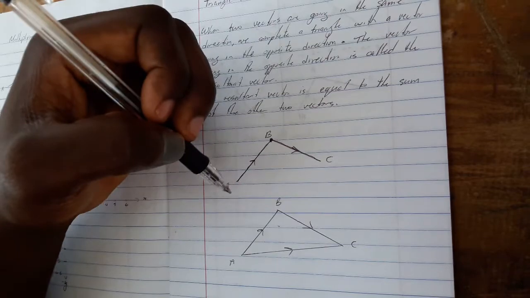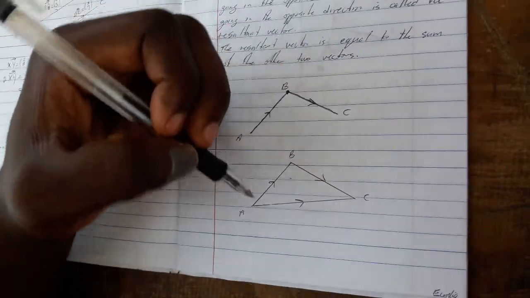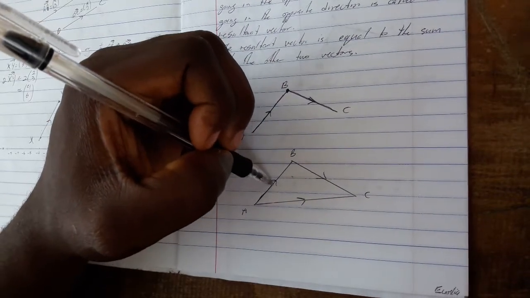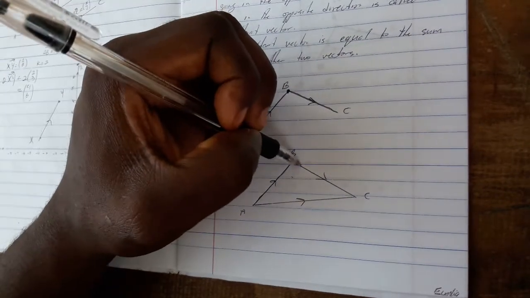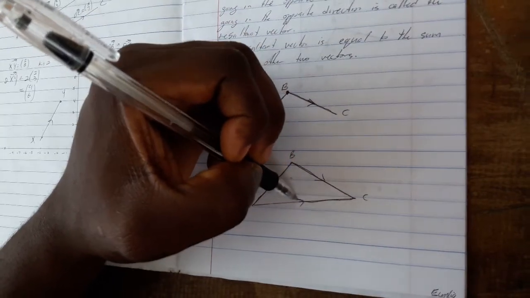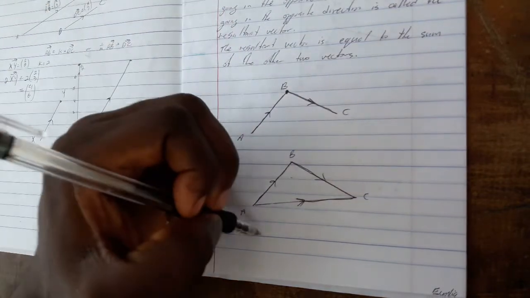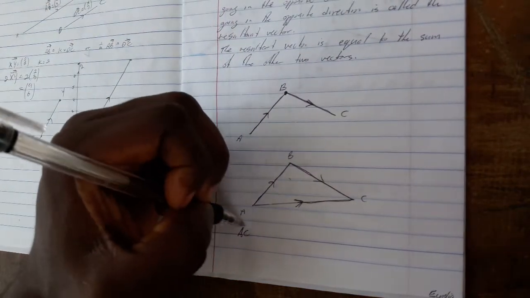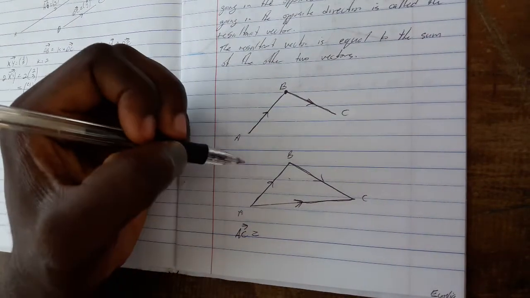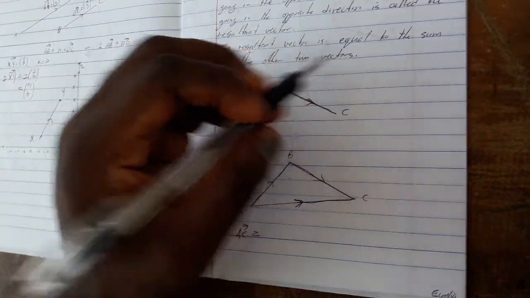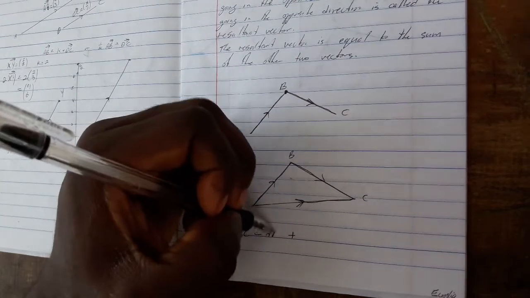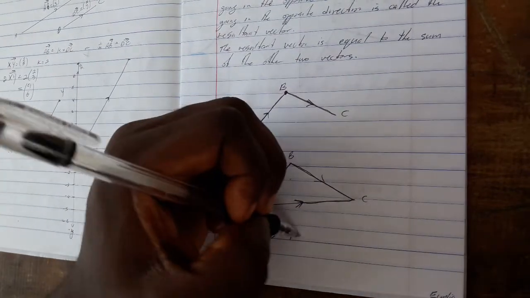So to get a resultant vector, we have to get a vector going in the opposite direction. And this will be the resultant vector here. Because if we're going up, we're going with the arrow, we come around the corner here, we're still going with the arrow. When you come around this corner, you'll be going against the arrow because the arrow is pointing in the other direction. So AC, the one that is going in the opposite direction, is called the resultant vector. The resultant vector, and this is the most important part of the statement, is equal to the sum, which means to add, of the other two vectors, AB and BC.